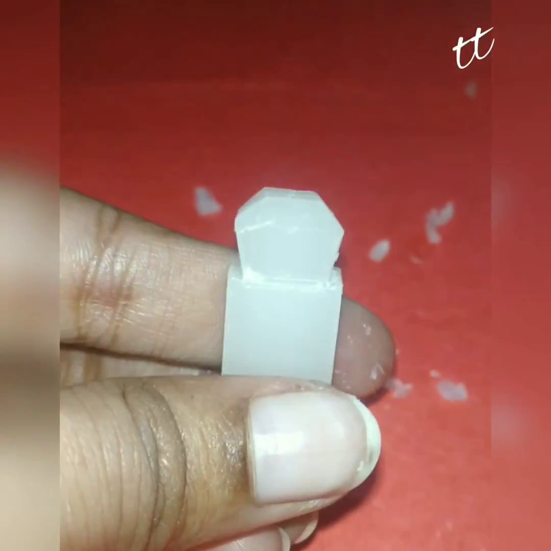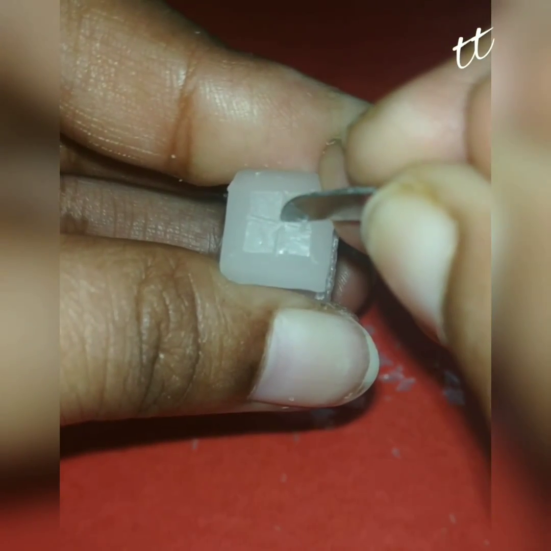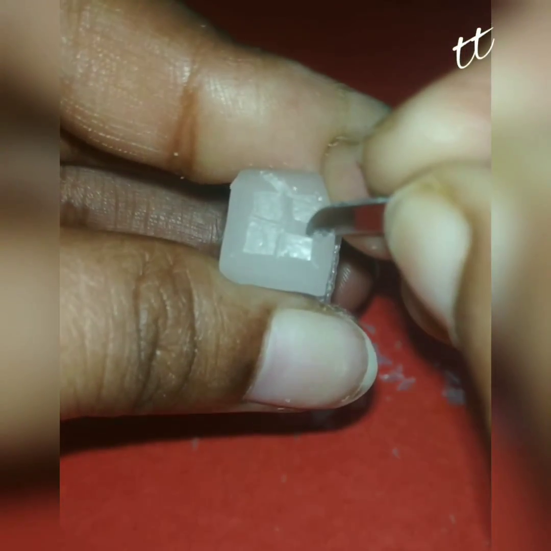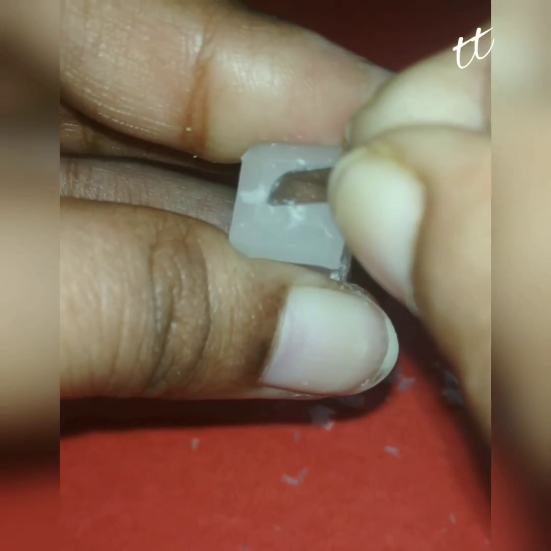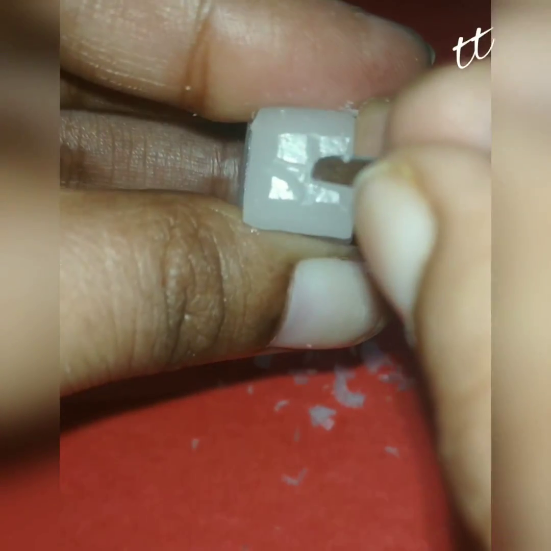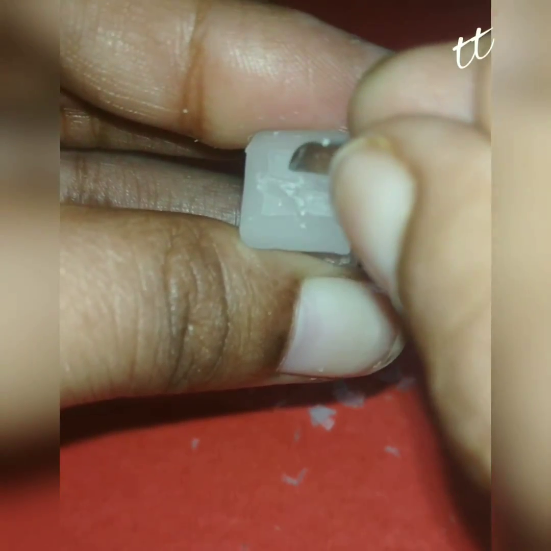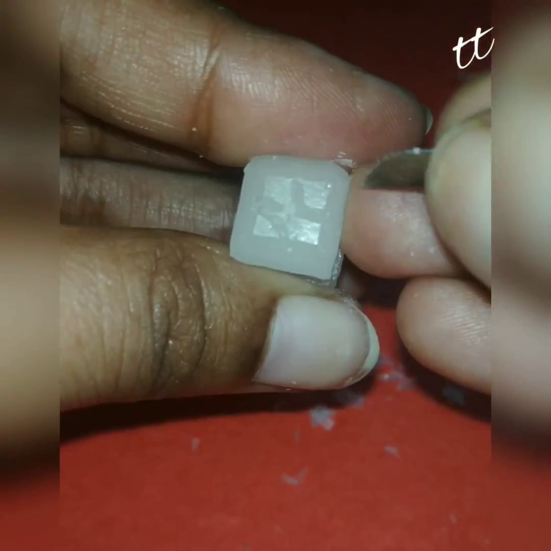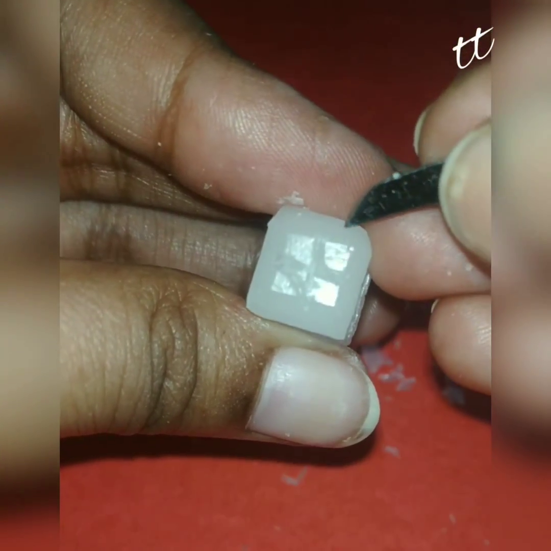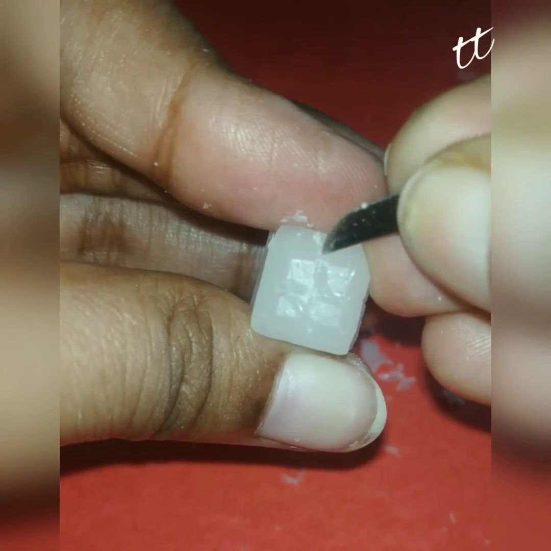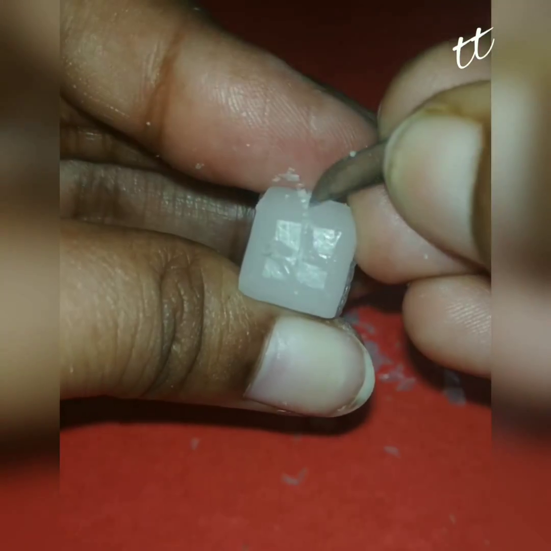Now we'll carve the occlusal surface. So we have to carve the mesobuccal, distobuccal, mesolingual and distolingual cusp and a supplemental cusp which is called cusp or tubercle of Carabelli. So we have to carve them. So we'll first proceed with the mesobuccal cusp. And also we'll mark the oblique ridge.